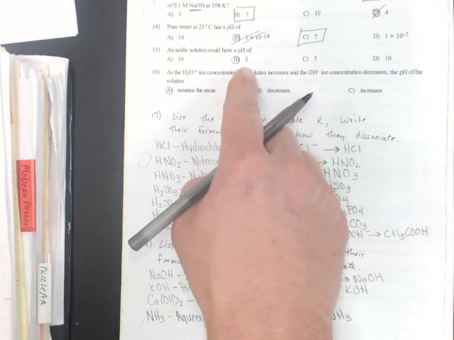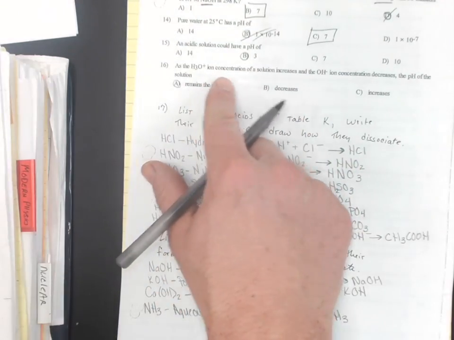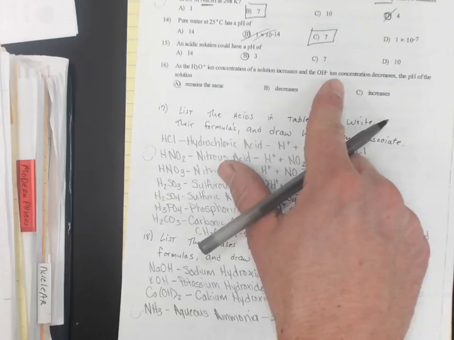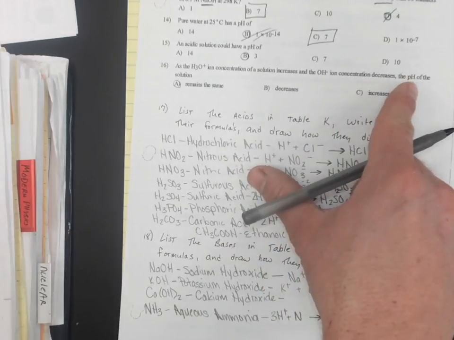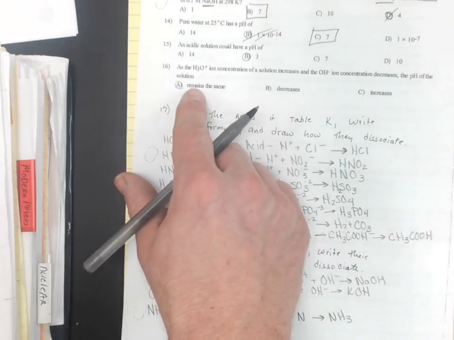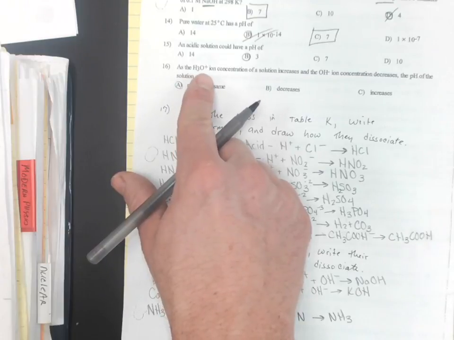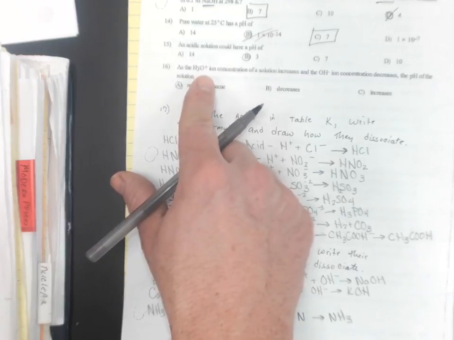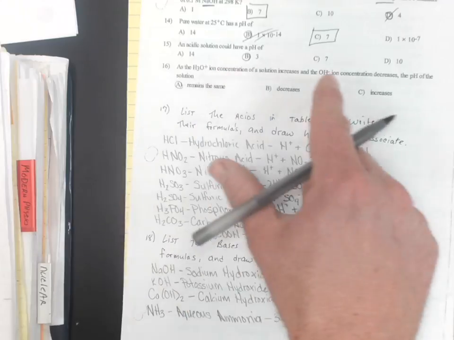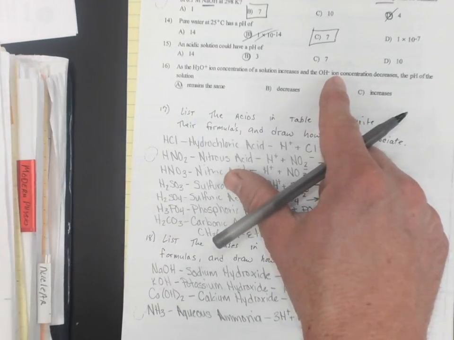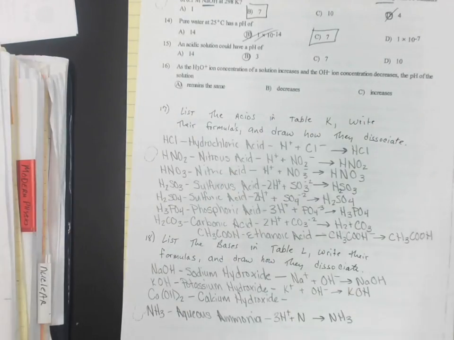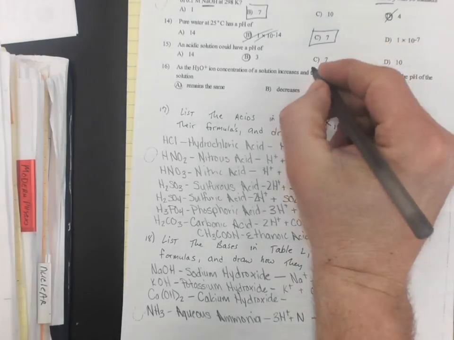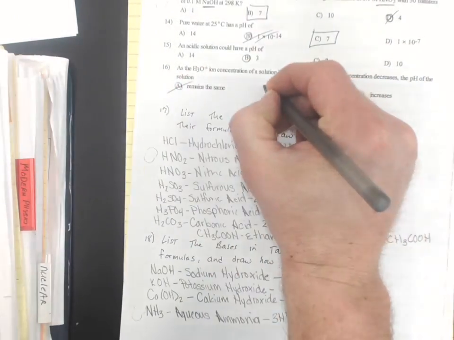Good job. And if the H3O concentration of a solution increases and the OH negative ion concentration decreases, the pH of the solution... So the H plus ion concentration goes up. The OH goes down. Which way on the pH scale are we going to go? We're going to become more acidic, so that means we're going to drop and we're going down.